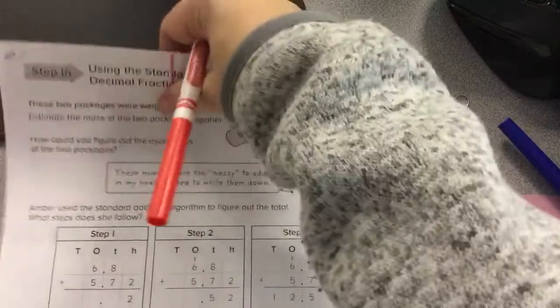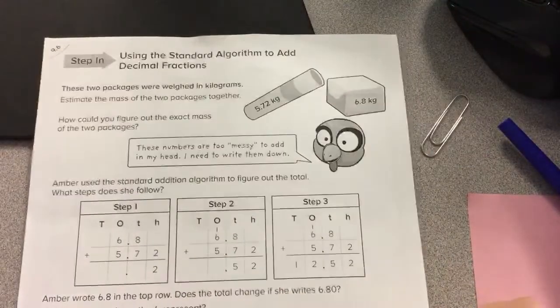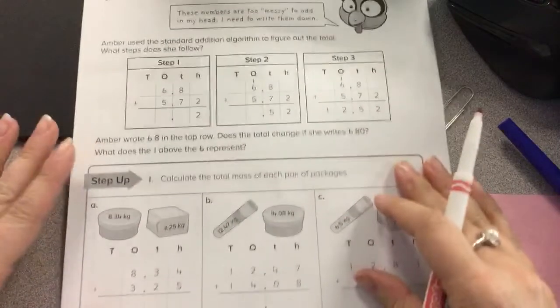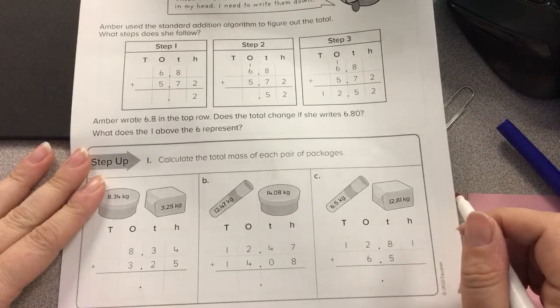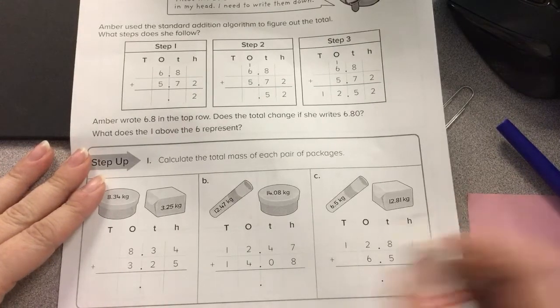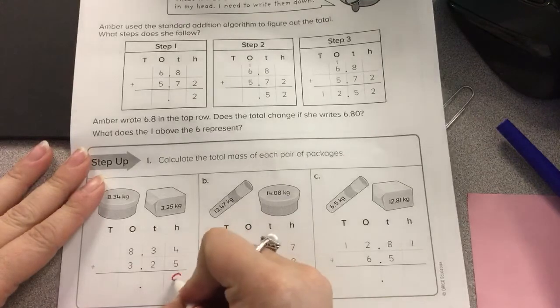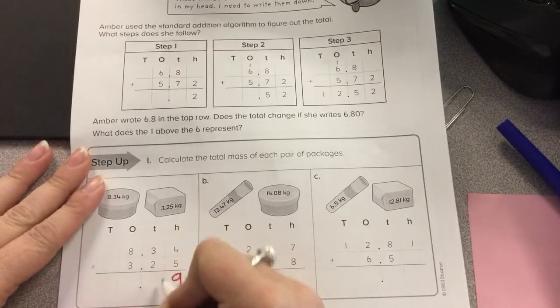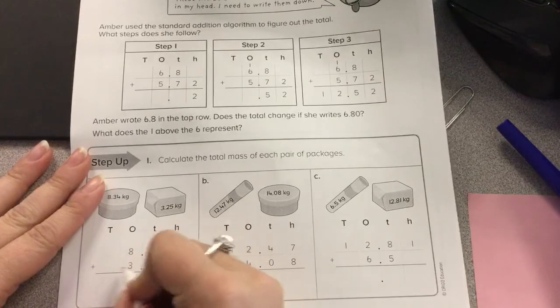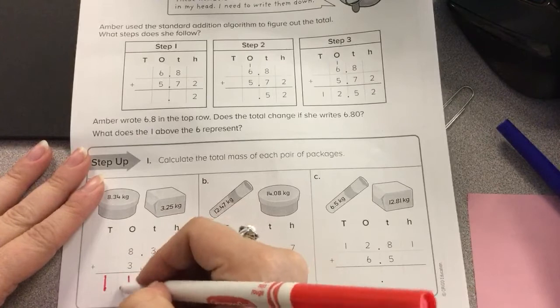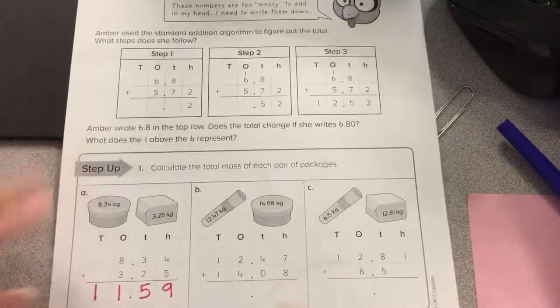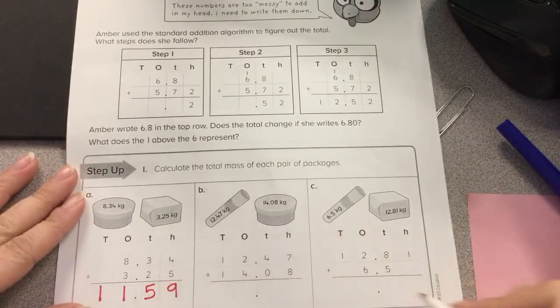Now, I will take a picture of that and also post that on this one. Okay, we have 9.6. We just did this one right here in the other step. So we're going to go to the step up. Let's do that first one together. It says calculate the total mass of each pair of packages. 4 plus 5 is 9. 3 plus 2 is 5. 8 plus 3 is 11. Bring it over here into the next column. Please do not put the 1 right here. Make sure you're looking at the columns, keeping it in each column.